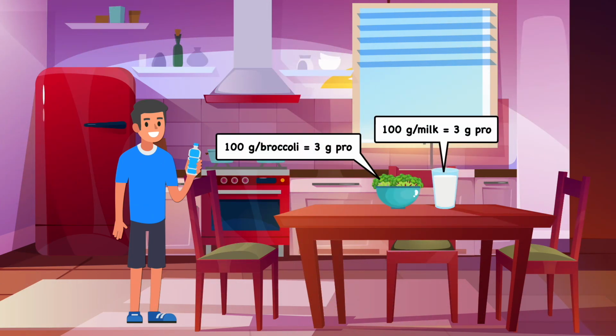Digging a little deeper into the comparison of animal and plant-based foods, we can see that 100 grams of broccoli contains roughly the same amount of protein as 100 grams of milk. On the surface, it seems they're comparable in protein content. Still, when you look at how much 100 grams is in common measurements, we find that you would have to eat approximately 1.5 cups of broccoli to get the 3 grams of protein. In contrast, you would only need to drink 3.5 ounces of milk, which is less than half a cup.